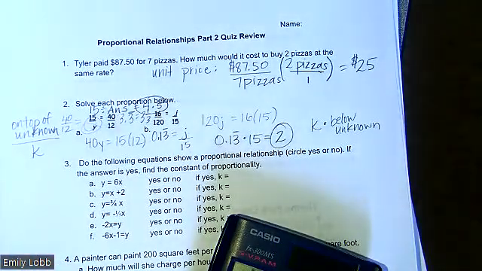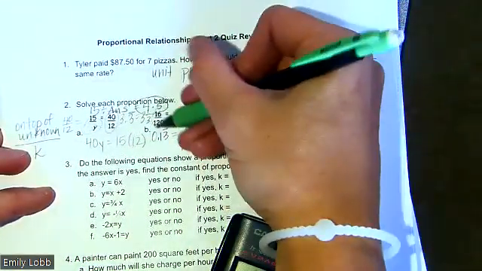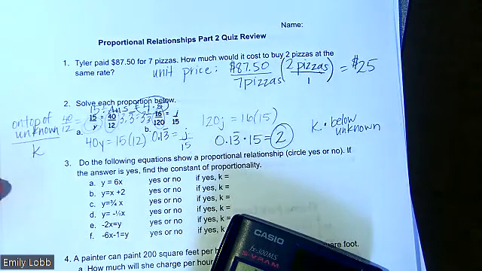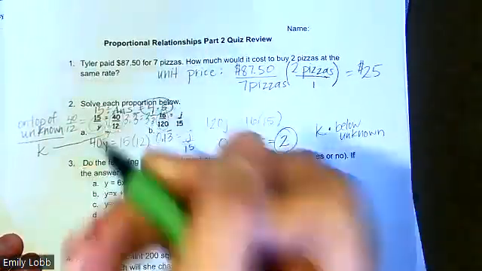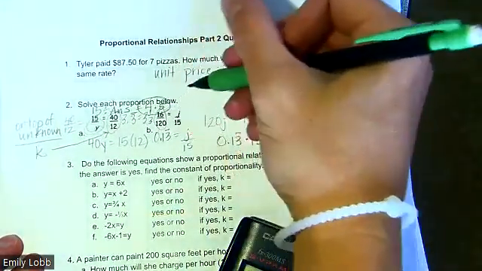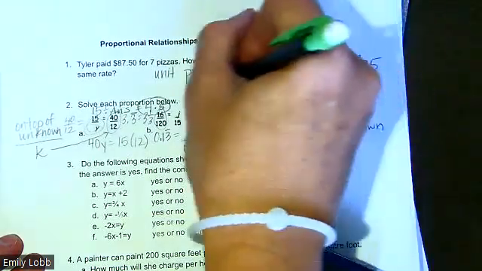Do you know how to find K? We take what we know. If we have a ratio that we know, we have Y divided by X, then that's K. This is K. This is K. And this is K.